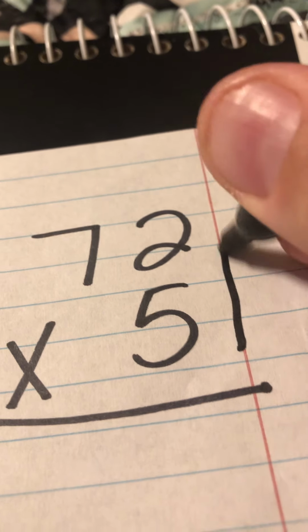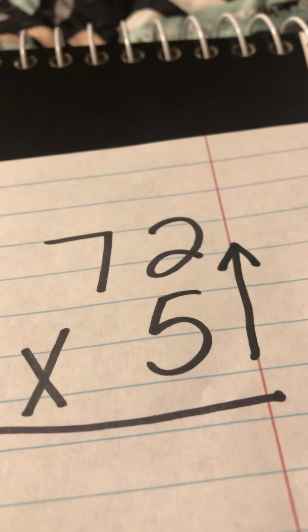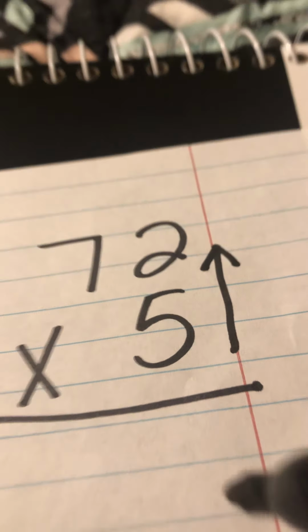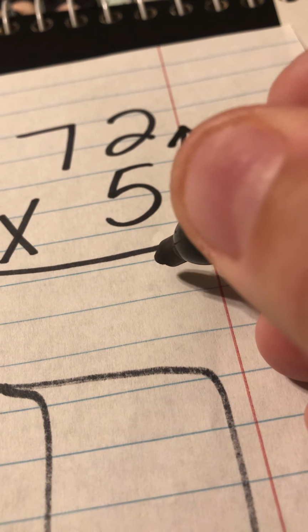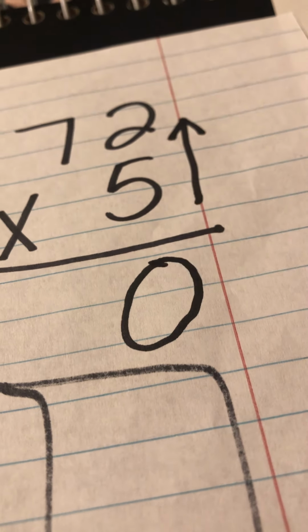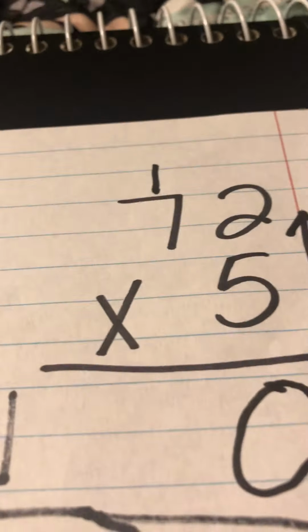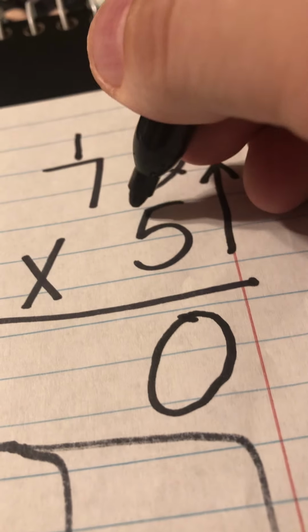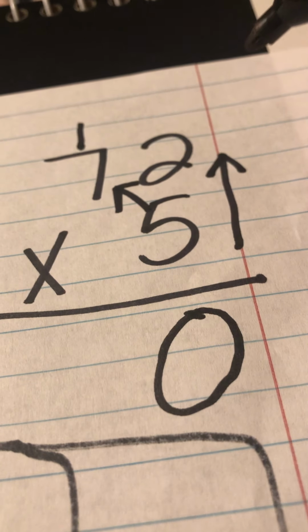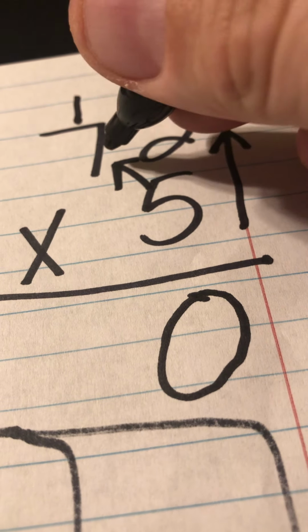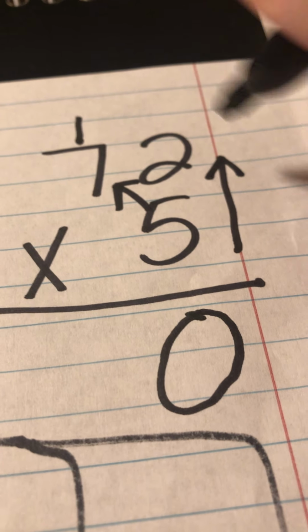So, when a 2-digit by a 1-digit multiplication, we multiply up 5 times 2, and that gives us 10. Carry the 1. Now, we multiply across. 5 times 7 equals 35 plus 1.